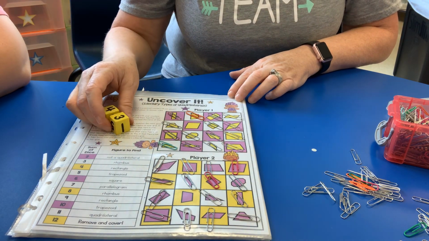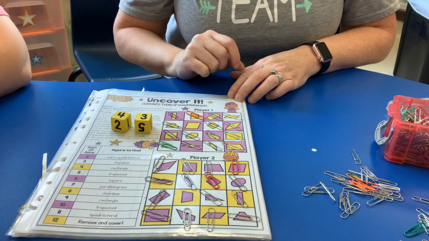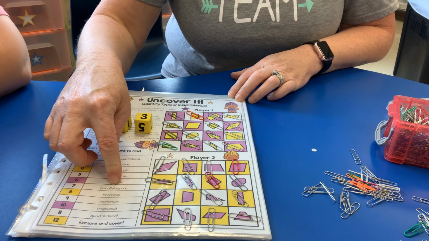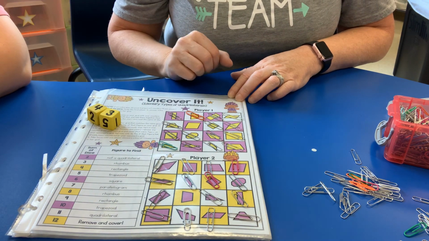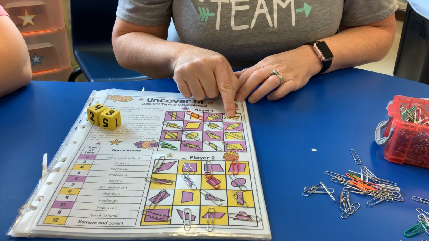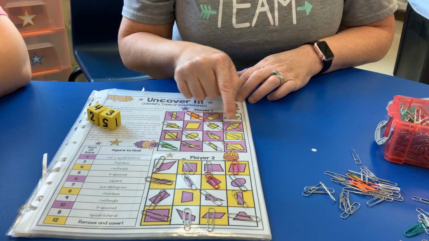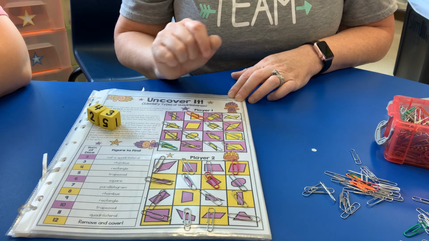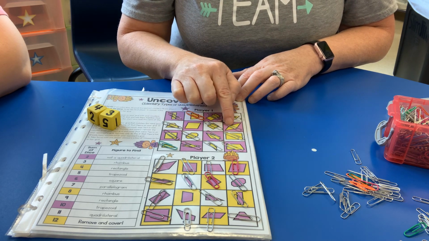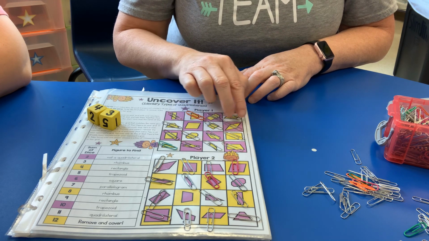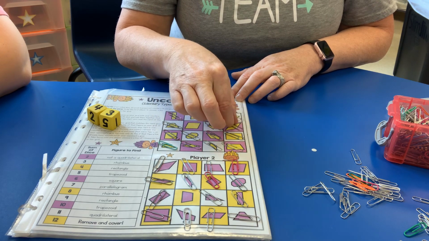Remember, we're trying to get 4 in a row. So I have a 4 and a 3, and 4 plus 3 is 7. And 7 is parallelogram. So I'm going to have to look for another parallelogram. And right here, I have a parallelogram, but if I choose that one, will that help me out with this right here, getting 4 in a row? No, it really won't. So I look right here, and this is a parallelogram as well, because it has 2 sides that are parallel and then 2 more sides that are parallel.